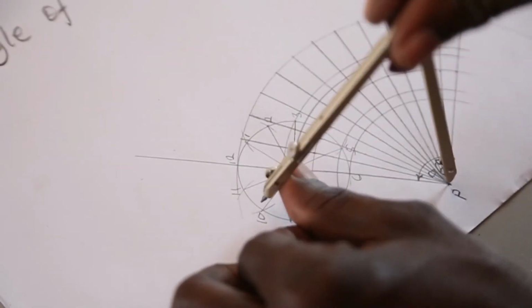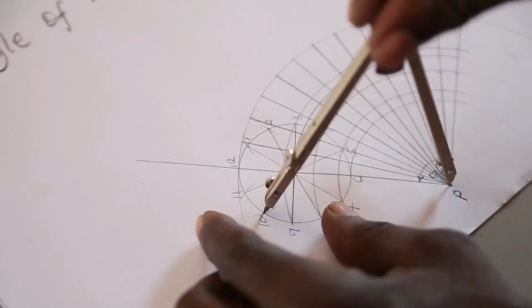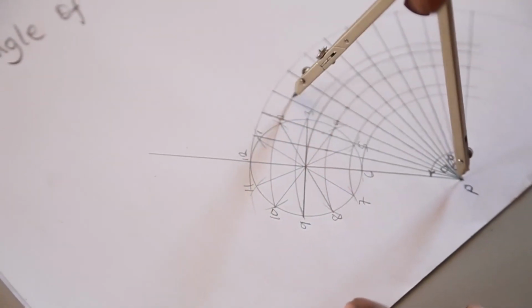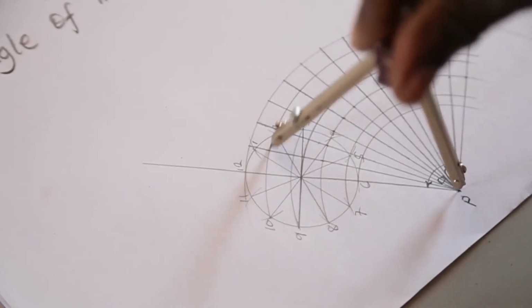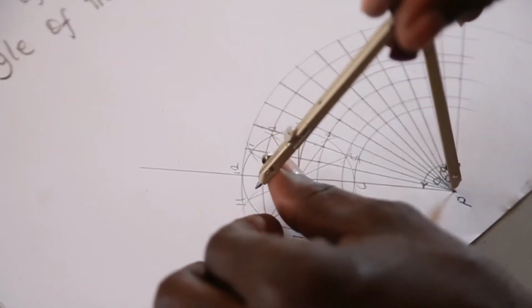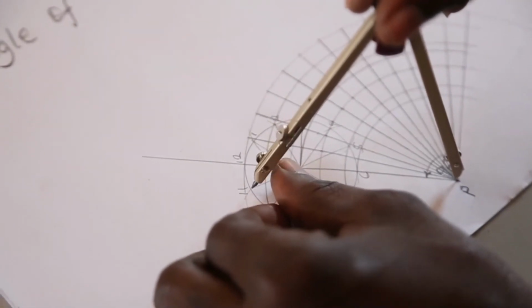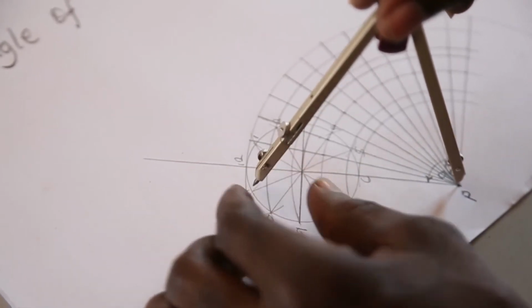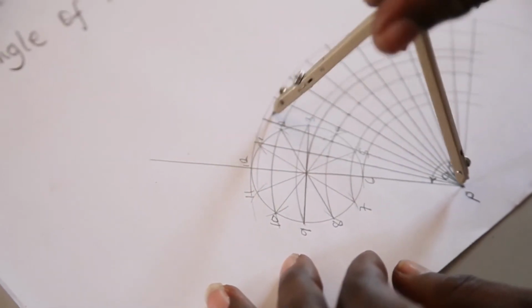Then you move to point number 10. You do the same, it will pass through point number 2, and you have it over there. Then you have point number 11 over here. You draw, and it will pass through point number 1, and you have it over there.